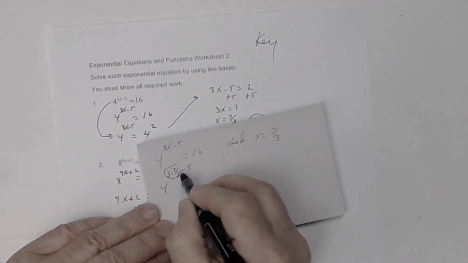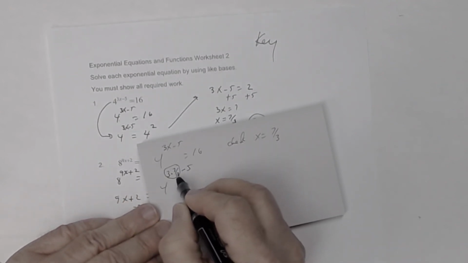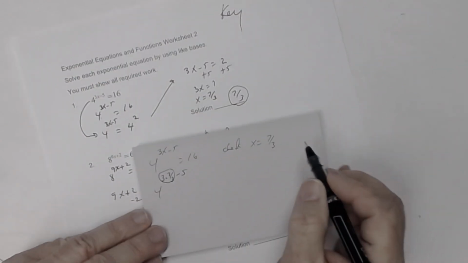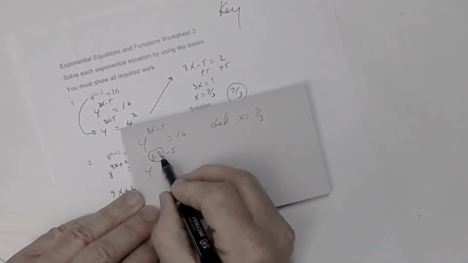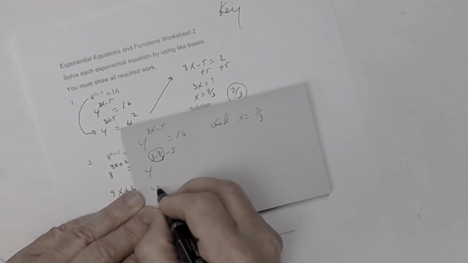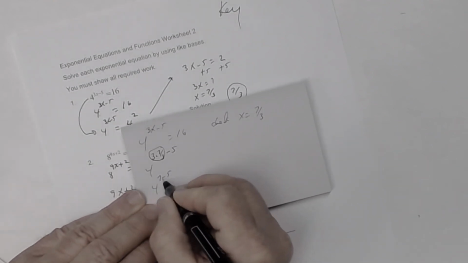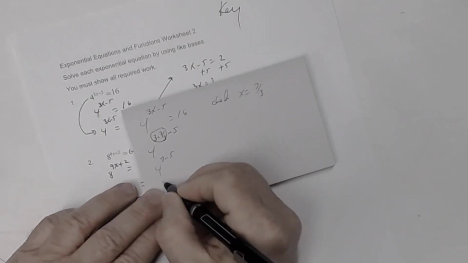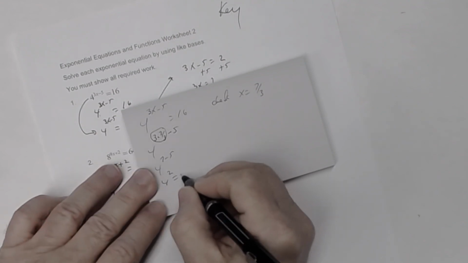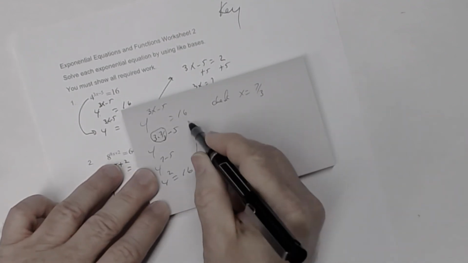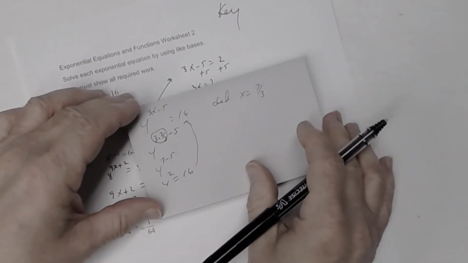Well, 3 times 7/3 is 7. So 3 times 7/3 is 7. So it becomes 4 to the 7 minus 5. 7 subtract 5 is 2, so it becomes 4 squared, and we know that 4 squared equals 16, which is what this was. So it's pretty easy to check these.